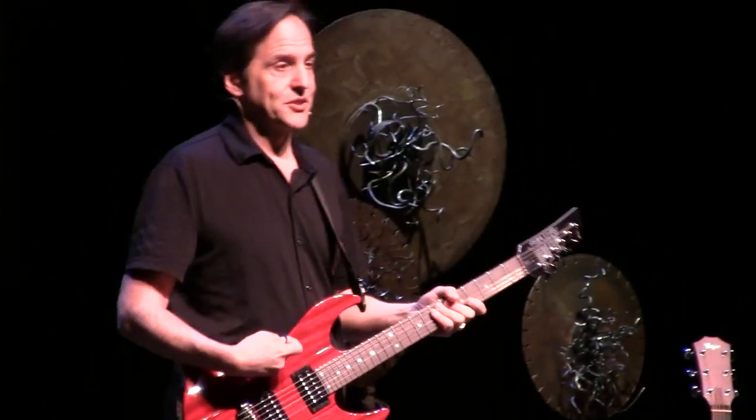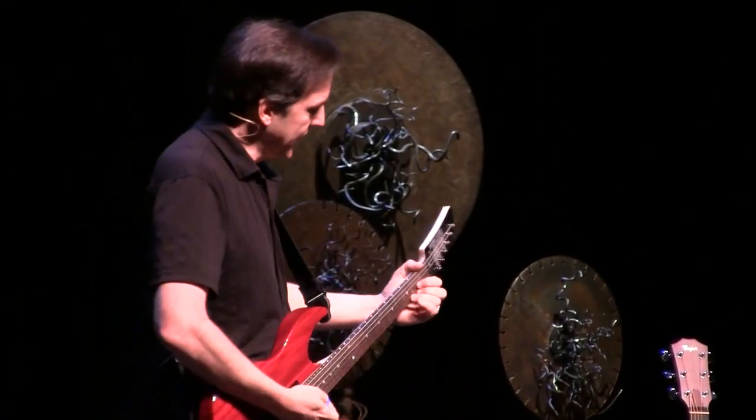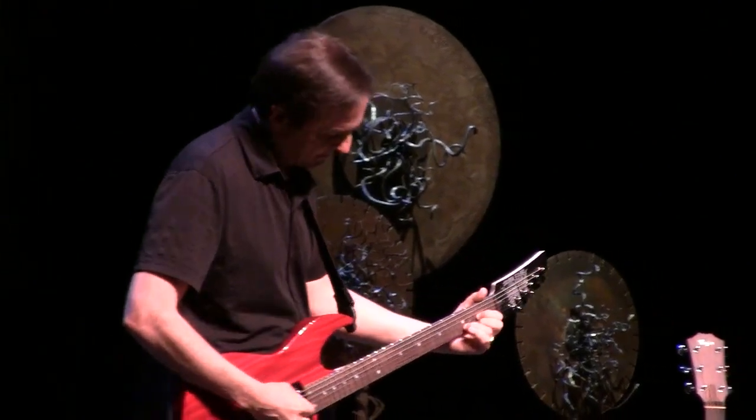So first off, let's take this electric 6-string guitar and turn it into an acoustic 12-string.